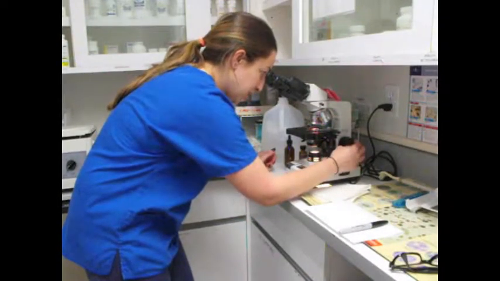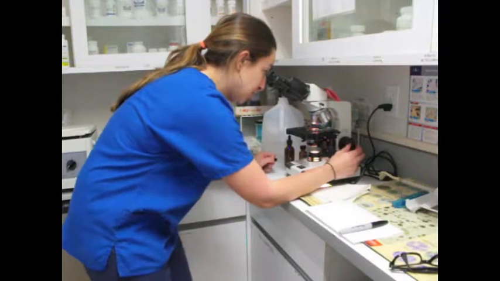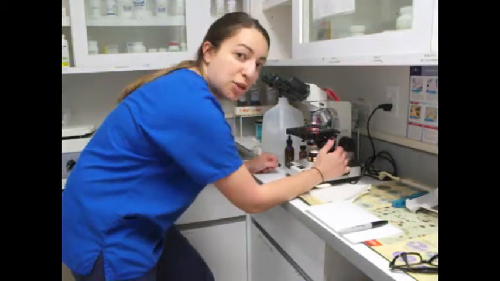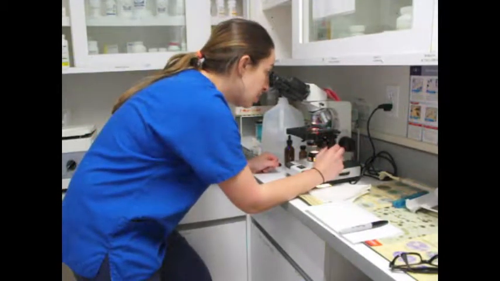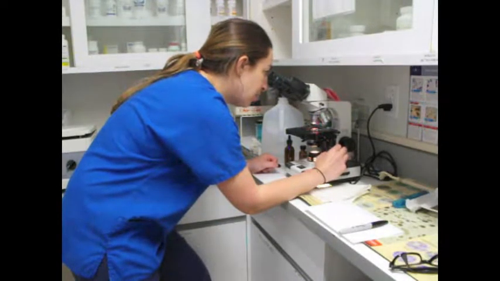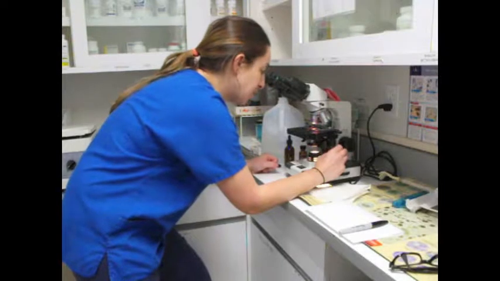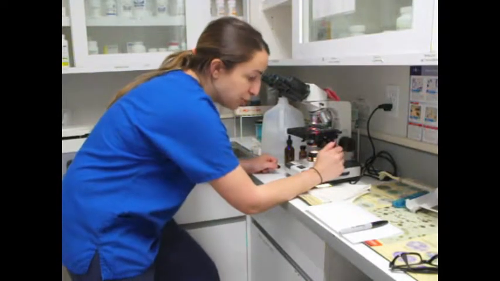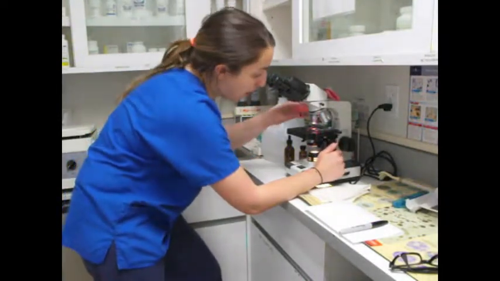You also want to make sure that the slide is properly stained. If it is not, you can go back and restain it. So I'm just doing my scan here. Okay. So now, of course, this is too far away to see exactly what types of cells they are. So then you want to go to the 40-45 power lens.